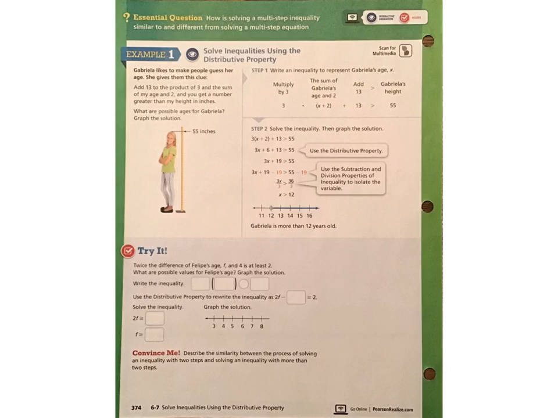Let's now take a look at example 1. Solve inequalities using the distributive property. Gabriella likes to make people guess her age. She gives them this clue. Add 13 to the product of 3 and the sum of my age in 2, and you get a number greater than my height in inches. What are possible ages for Gabriella?